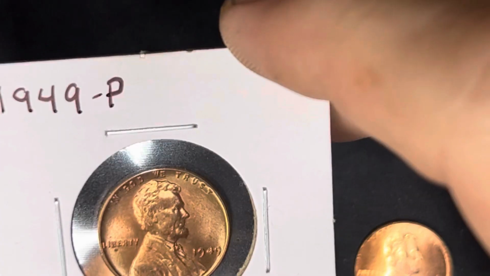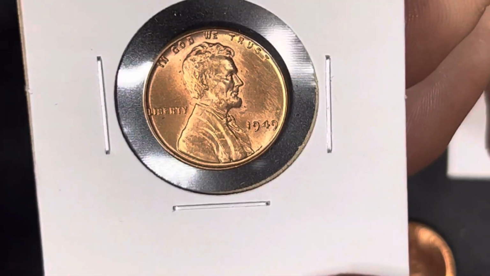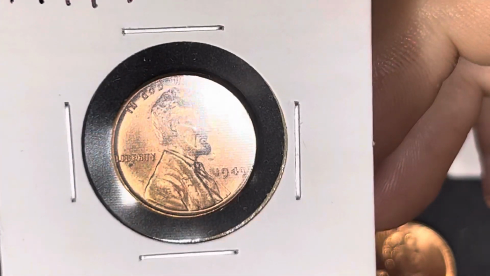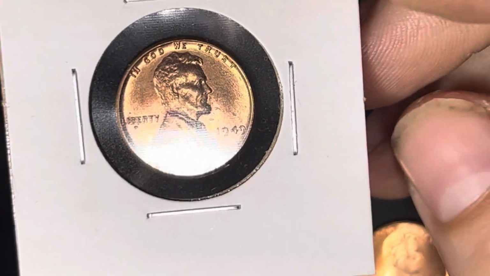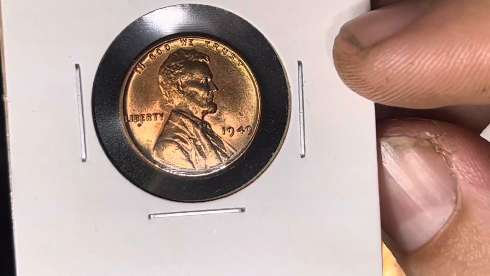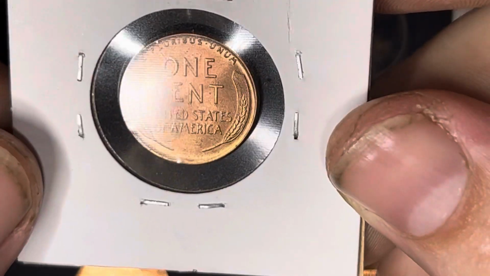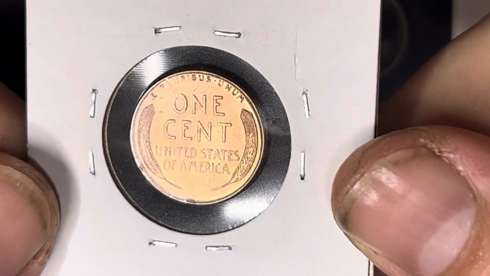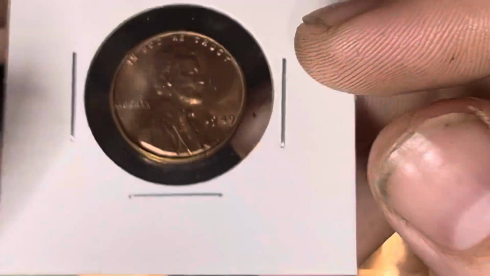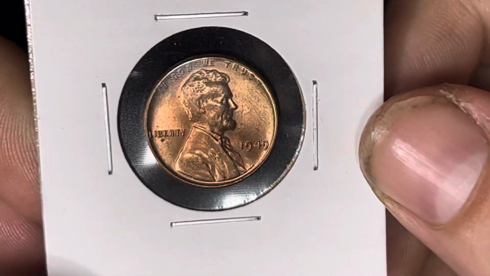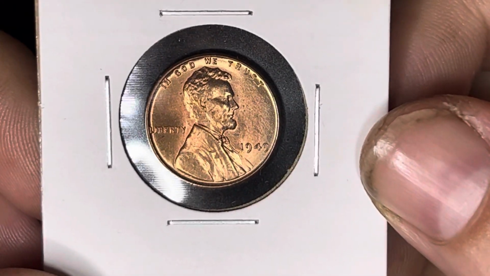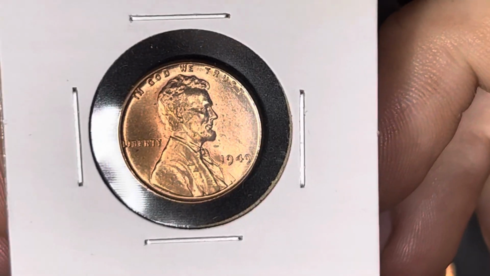Next, this is the earliest date nice example of a wheat cent that I have. This is a 1949. I know the 40s and 50s are quite common, but this is just the nicest one I have, and again, I'll be upgrading this later. But this is not too bad of a coin itself either.